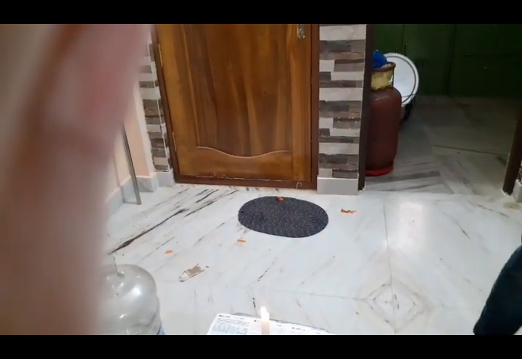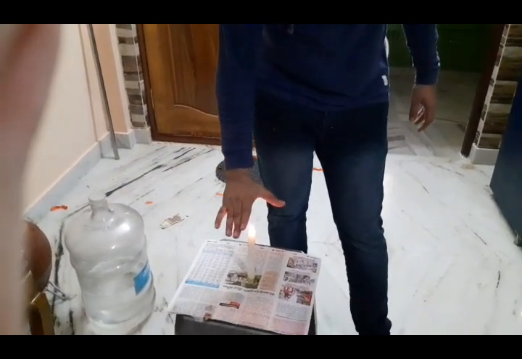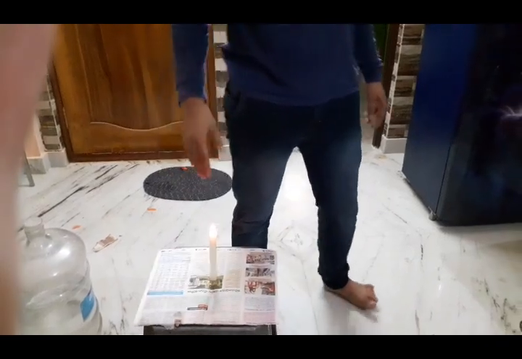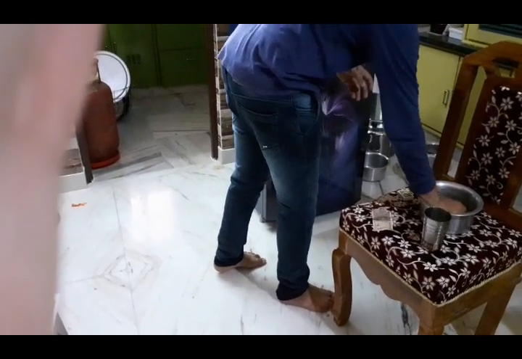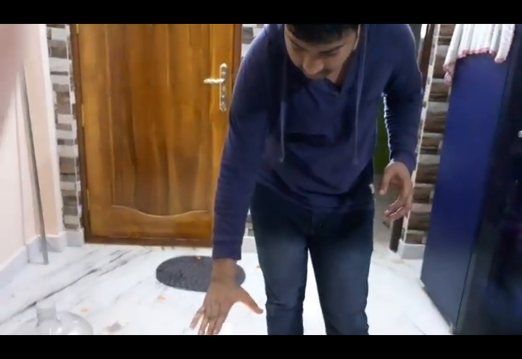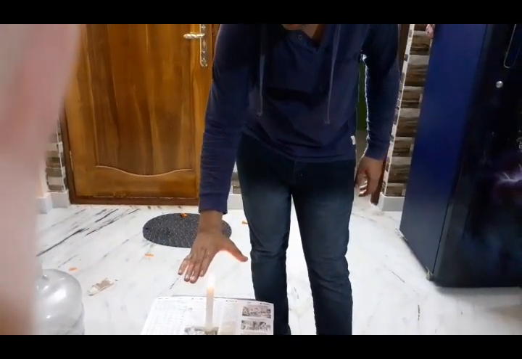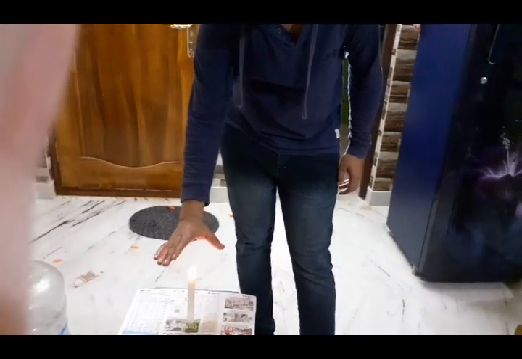And you can also do one more thing. If you keep your hand near the fire, oh, it's so hot, it will burn easily, oops, we cannot keep it. Whereas if you wet your hand completely with cold water and keep it near the fire, your hand will not get heated up at all.